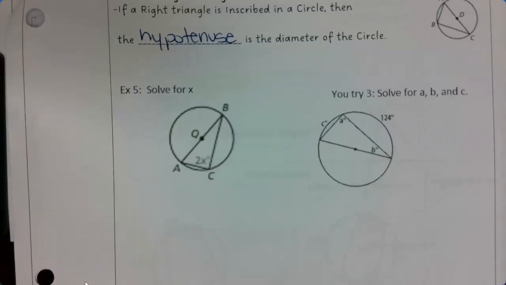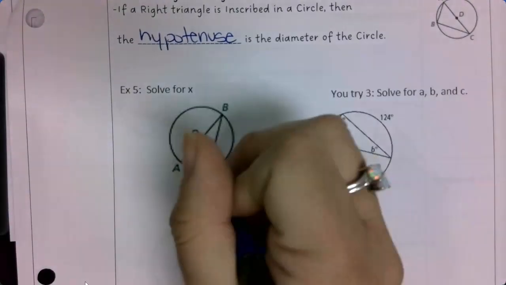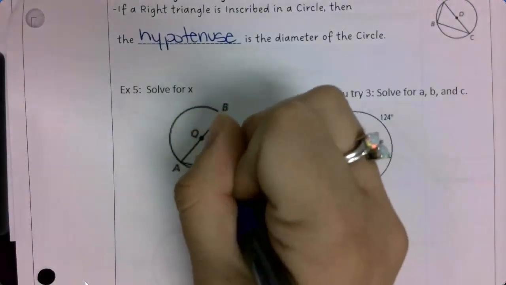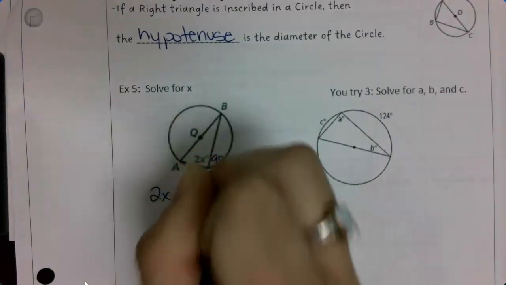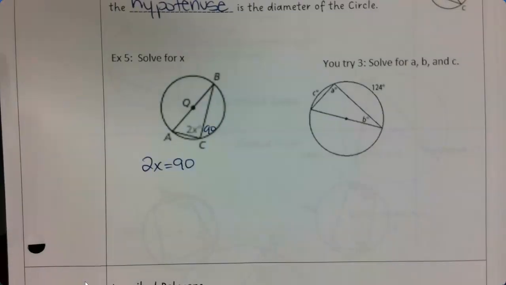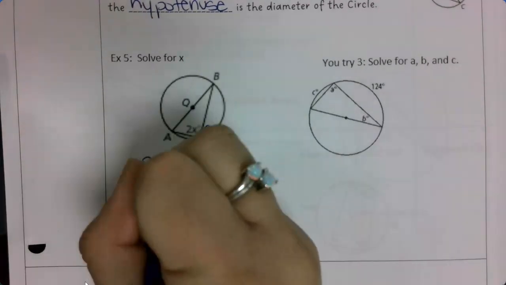So on number 5, because AB is the diameter, I know that angle ACB has to be 90 degrees. So I'm going to set 2x equal to 90. And then I divide both sides by 2, and I get x equals 45.